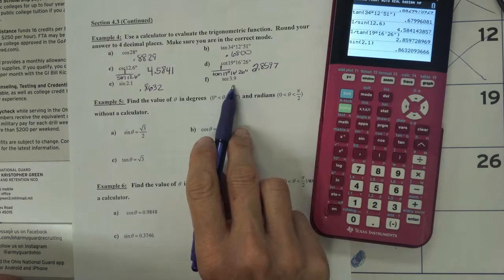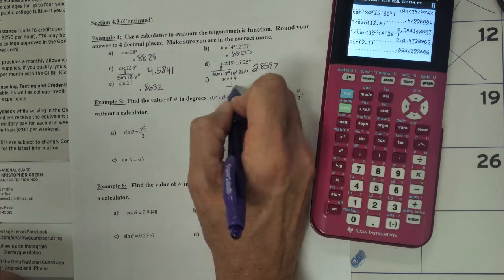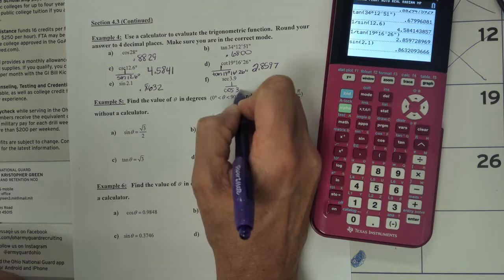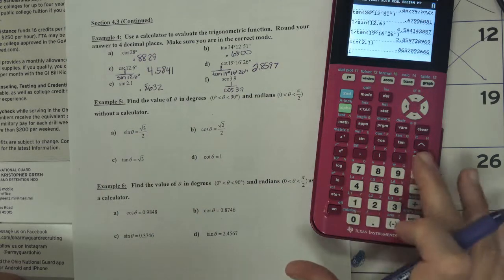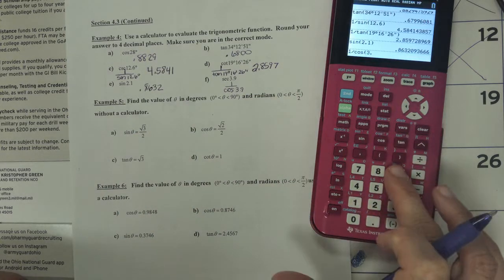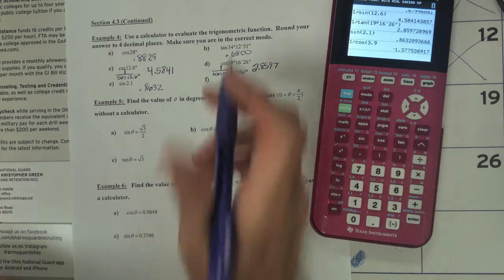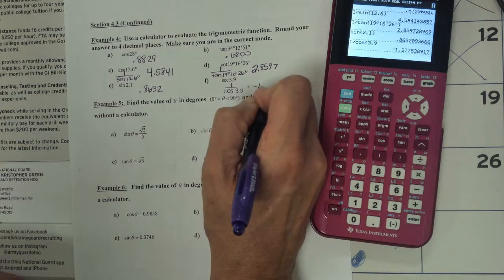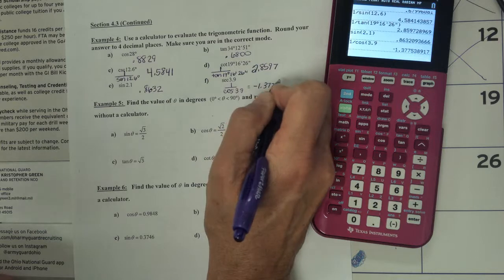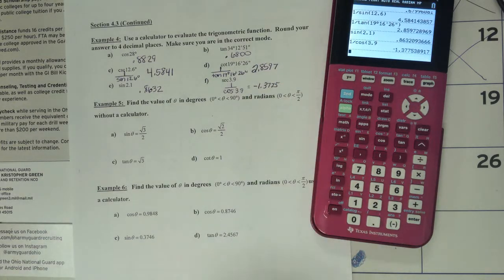And then secant of 3.9, I'm going to do 1 over cosine 3.9. And so that's negative 1.3775.